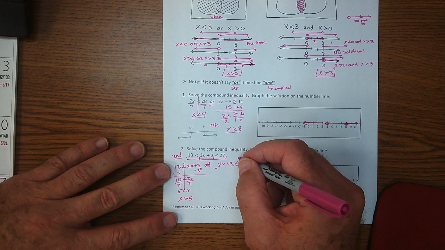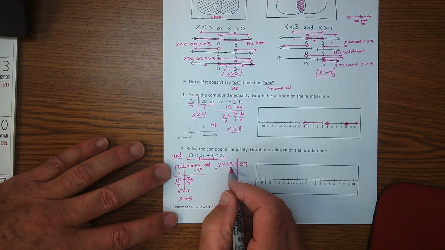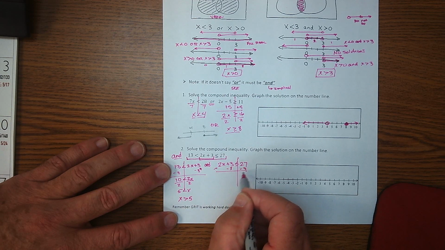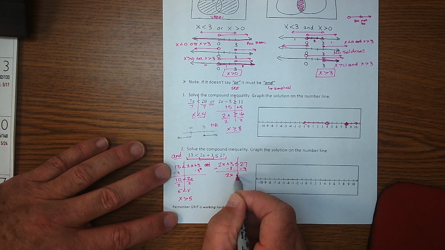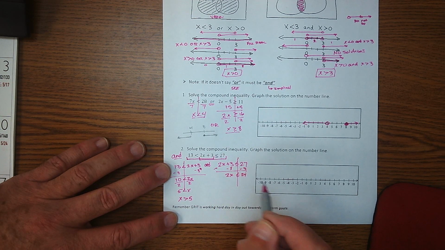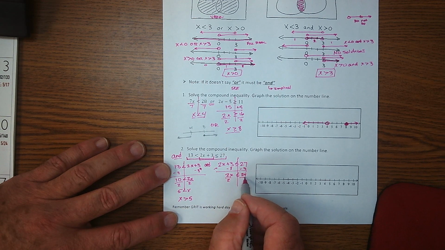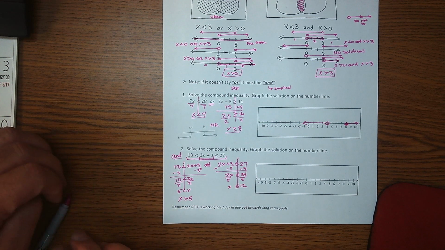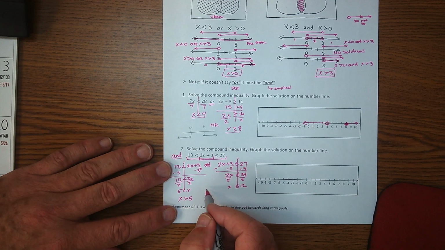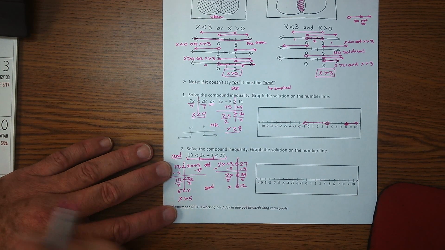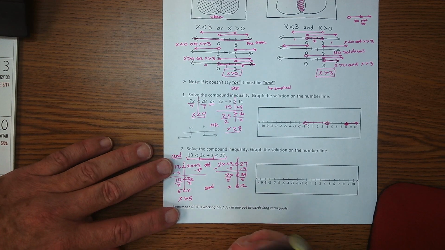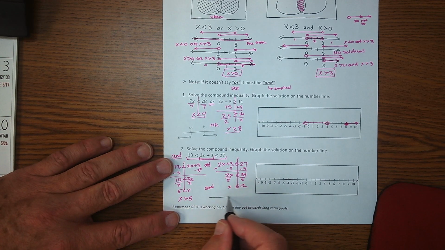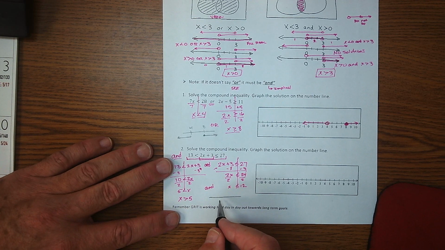Second one. Minus 3 from both sides. I get 2x is less than or equal to 24. Divide by 2 both sides. I get x is less than or equal to 12. That's in graphable format already. So, and I know this is an and graph, so I have to have overlap. All right, so I do my little check here. I draw my line. I put my 5 down here and my 12 up here.